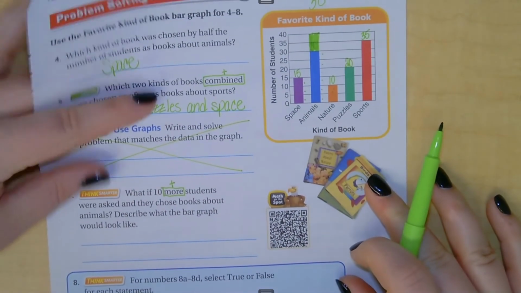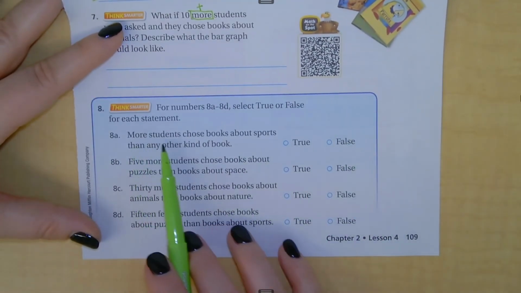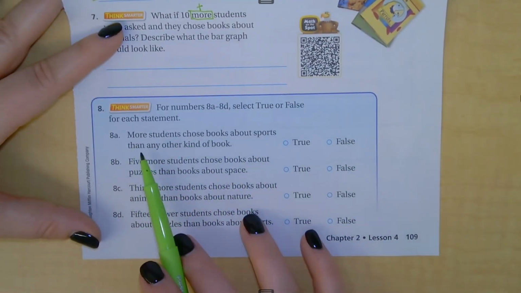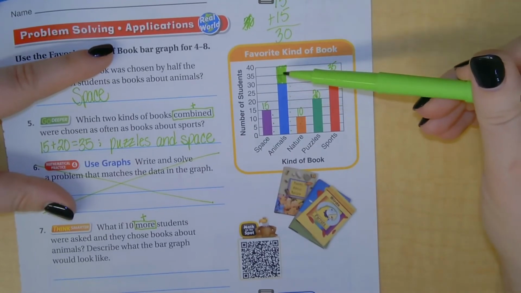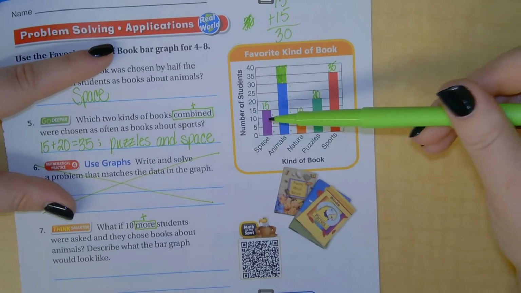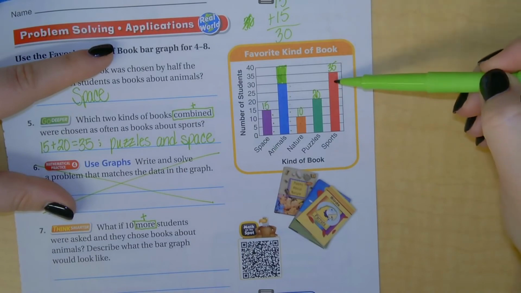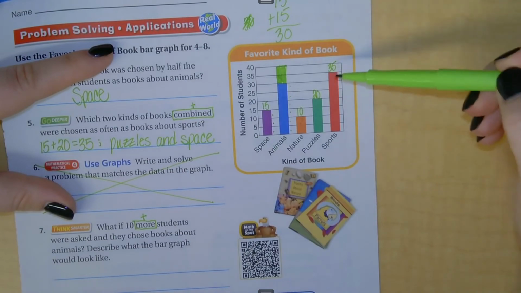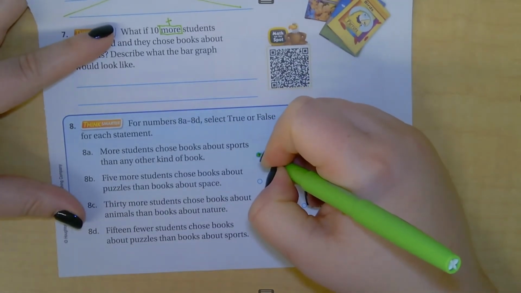Now you're going to have to look at your bar graph while we answer these questions. Here we go. More students chose books about sports than any other kind of book. Now, we're going off of the original bar graph, not what we just added on. So you want to look at the original bars, the purple, the blue, the orange, the green, and the red. So did more students choose sports than any other book? Yes, the red bar was the tallest, so that would be true.